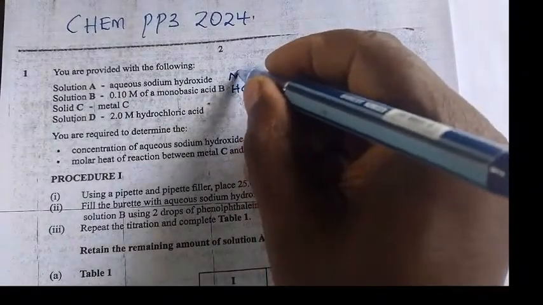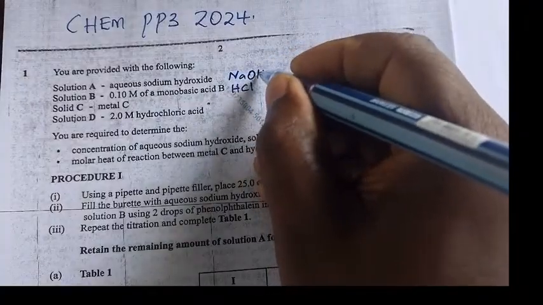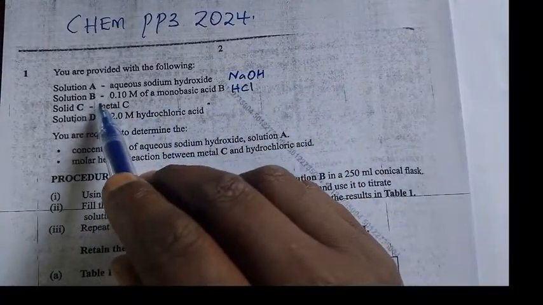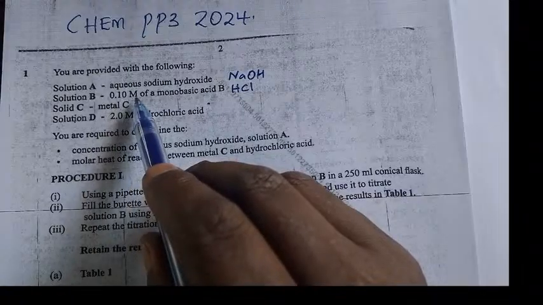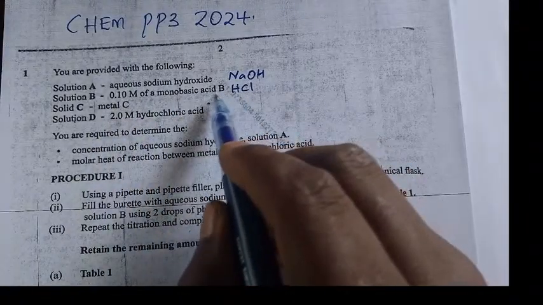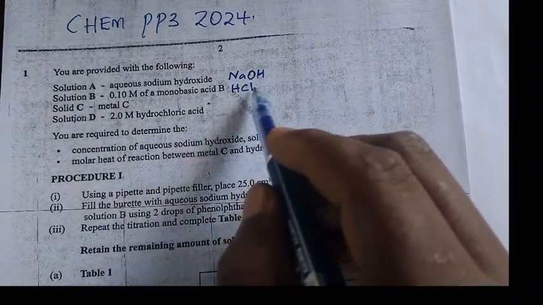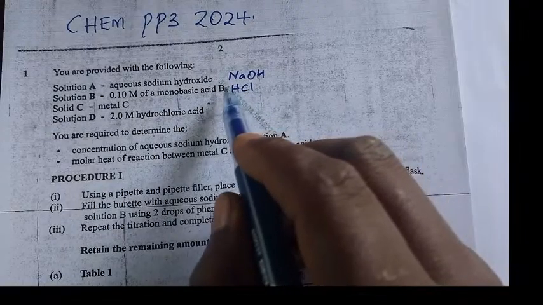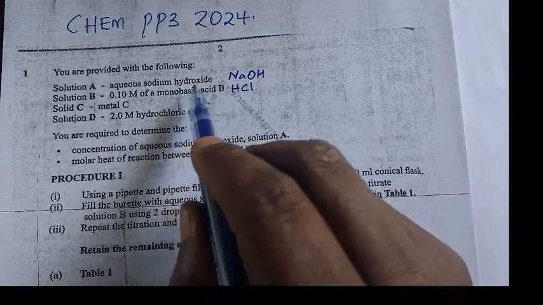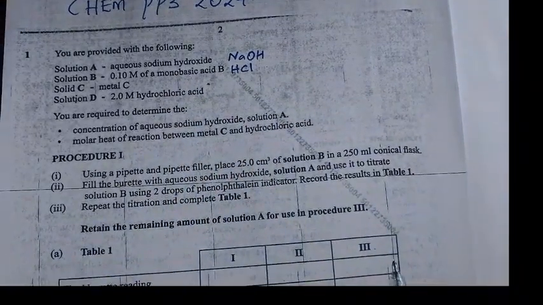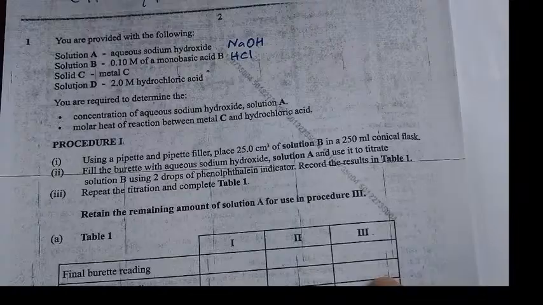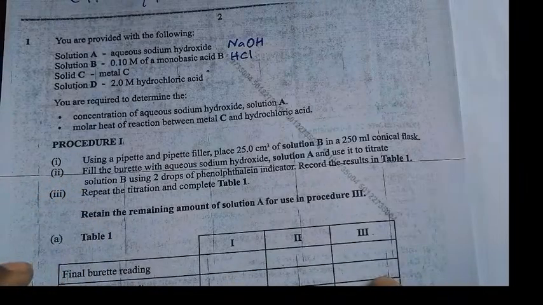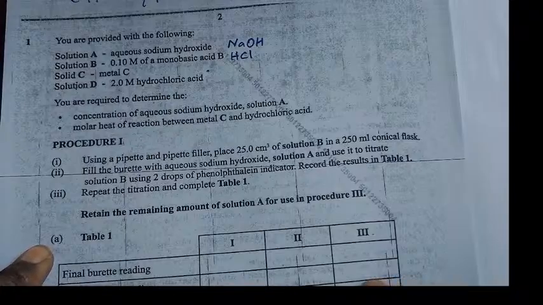So this is sodium hydroxide. Solution B is 0.10 molar, and an example is HCl. I'm not saying that solution B is HCl, but HCl, hydrochloric acid, is an example of a monobasic acid. The procedure is going to be: which solution is reacting, what is the volume of the first reactant, and what is the volume of the second. So those are the things.